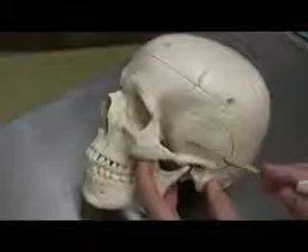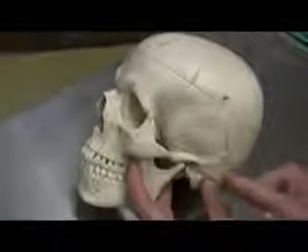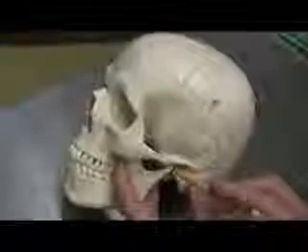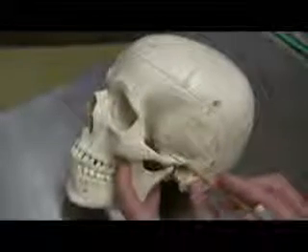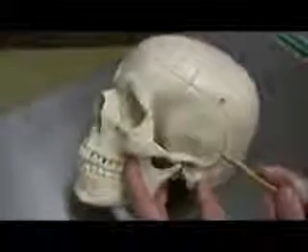You take a look at the temporal bone. You can see that there's a prong coming off the temporal bone. It joins with the zygomatic bone to form what's called the zygomatic arch. But this region here, which is separated by the small suture, is referred to as the zygomatic process of the temporal bone, whereas this portion of the zygomatic bone is called the temporal process of the zygomatic bone. So it's the zygomatic process of the temporal bone and the temporal process of the zygomatic bone.